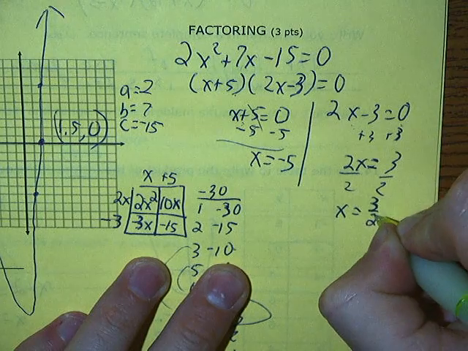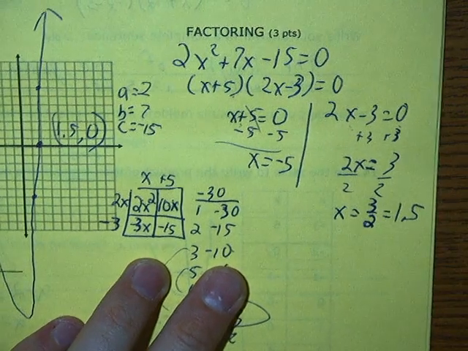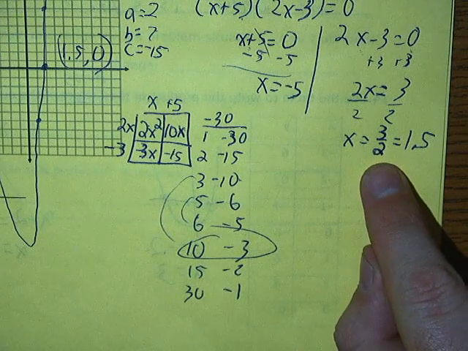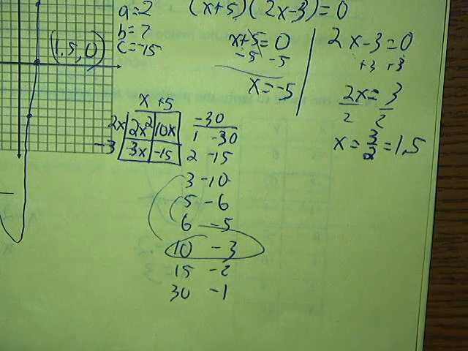And when I make 3 halves into a decimal, what does that give me? 1.5. Let's check it out. Negative 5, 1.5, 3 halves. Same thing. I did it right that time. No mistakes.